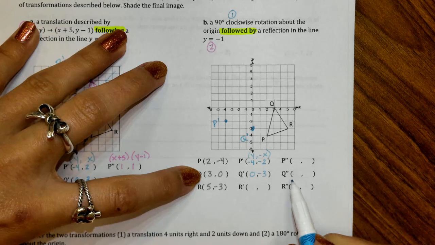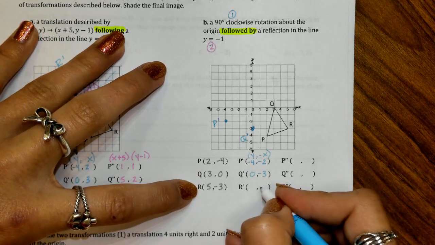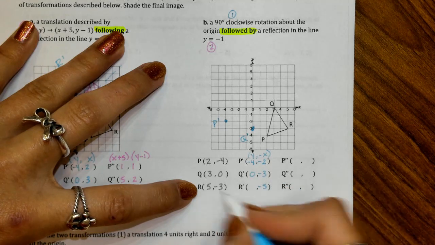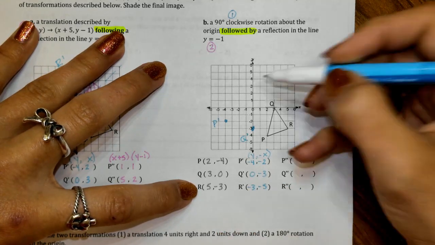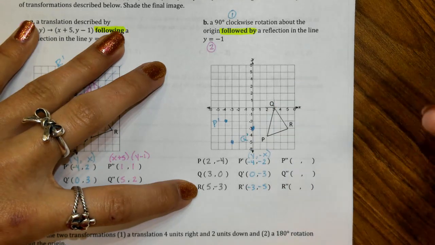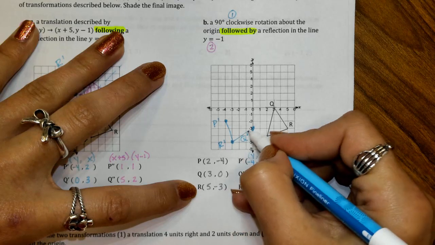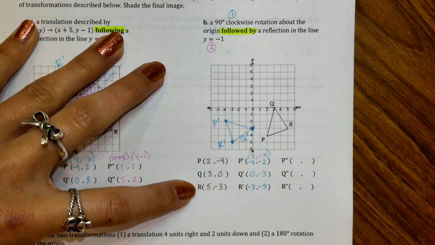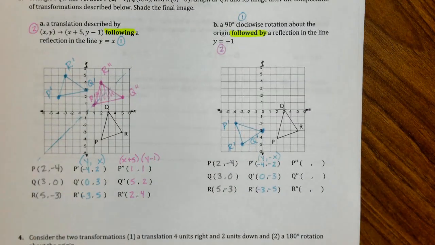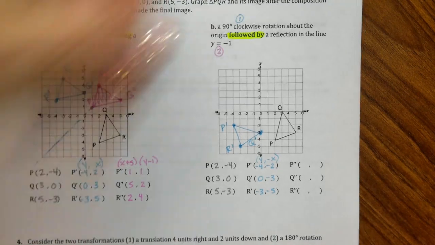And then our R prime, x is going to change to a negative 5 into the y's position. Negative 3, the y is just going to move over. So we have negative 3, negative 5. There's R prime. Go ahead and connect those together. I'm going to use a straight edge. Just do it real quickly. And then now we move on to our final and last composition for this problem. We're going to take this and we're going to reflect over y equals negative 1.